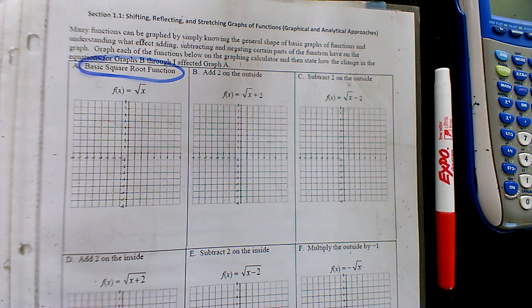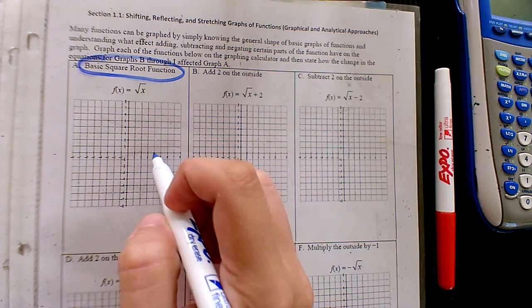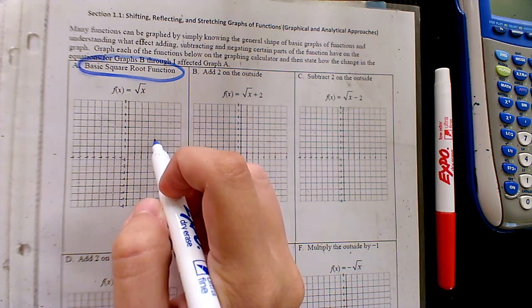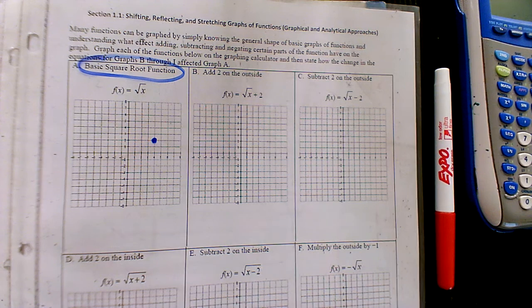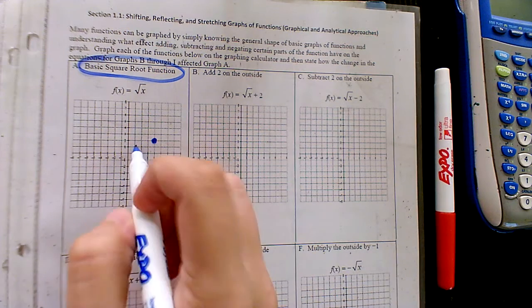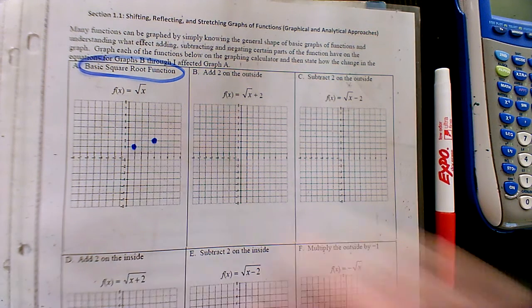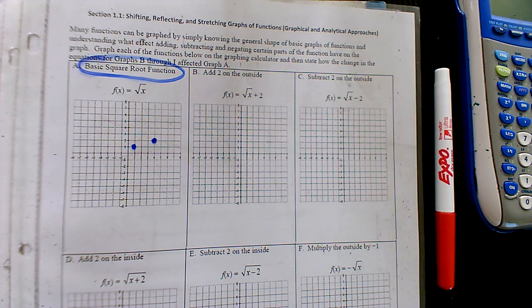Yeah? 4. All right, if you plug in 4, the square root of 4 is 2. There's a point. At least that's starting us with something. But the more points we have, the more accurate our graph is going to be. So what's another easy number that we can take the square root of? Yeah? 1. Square root of 1 is 1. Square root of 9, 3.